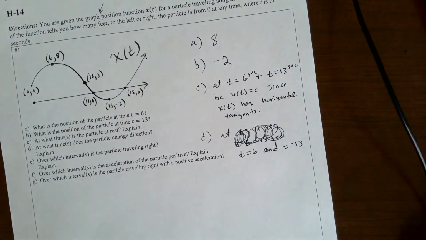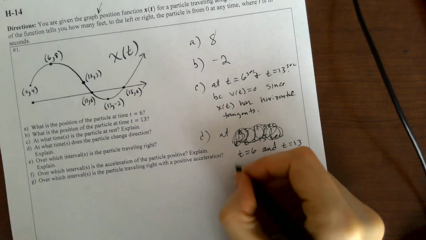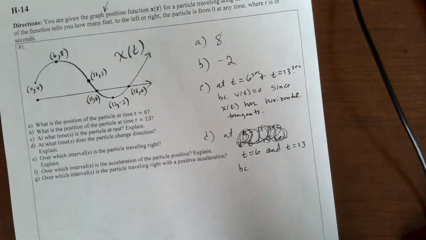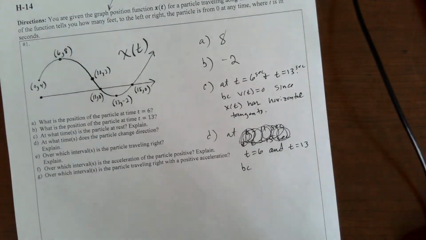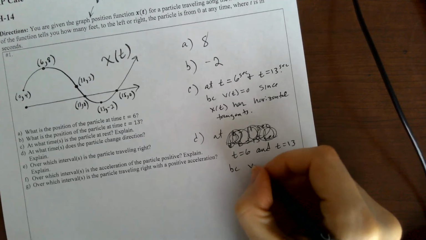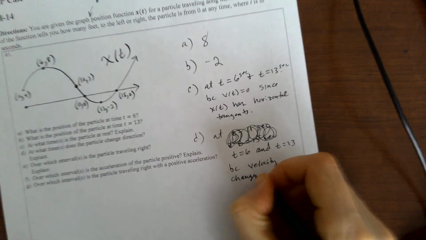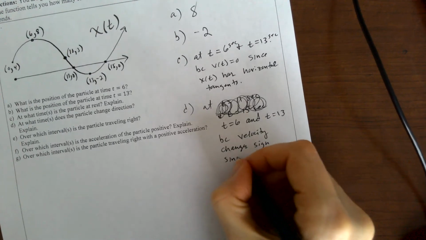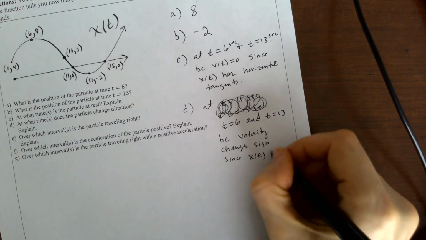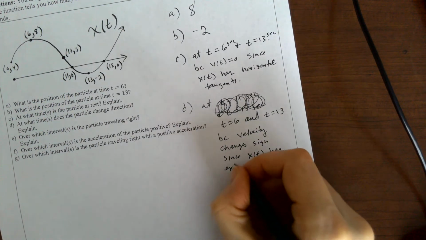Okay, we'll say because velocity changes sign, since x of t has extrema.